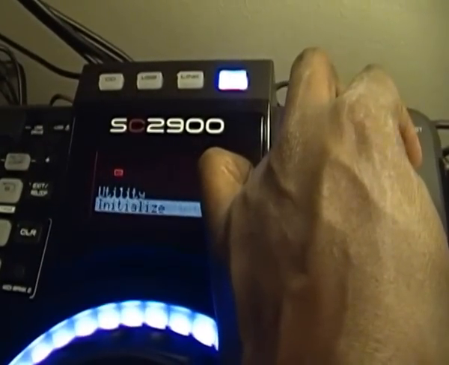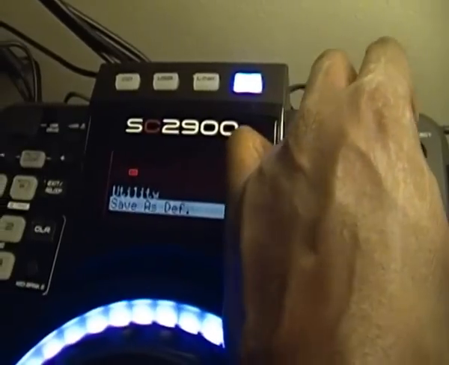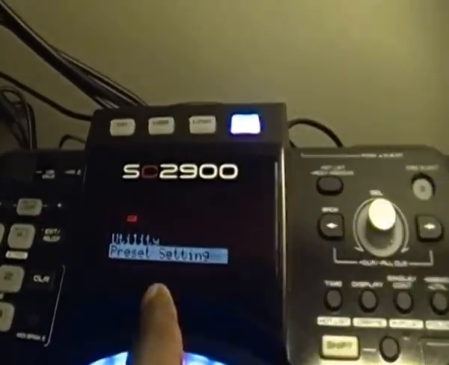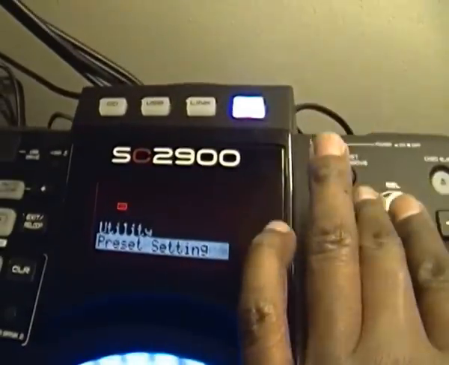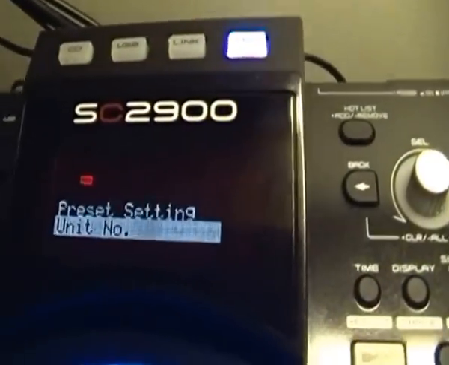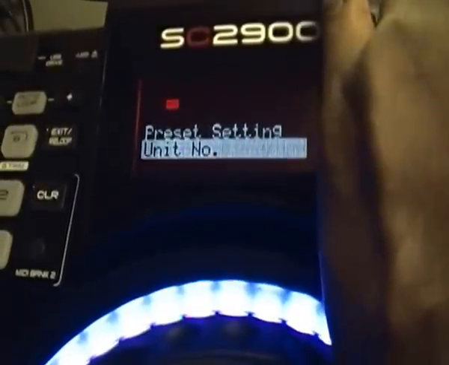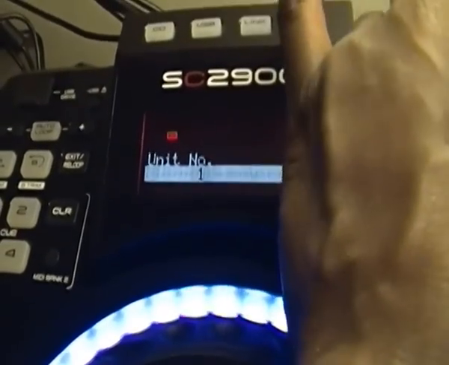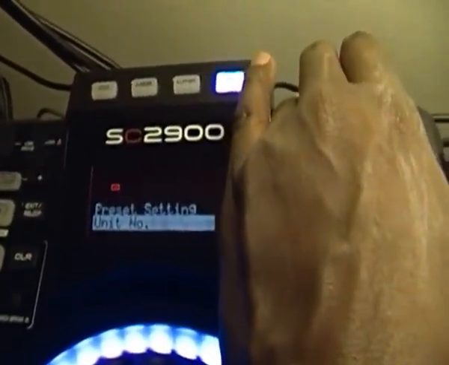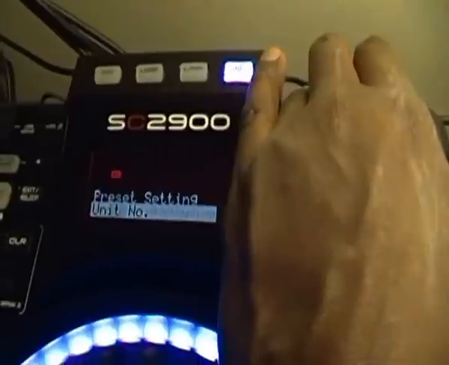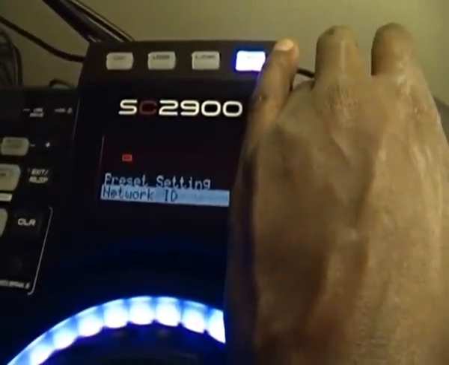So what you really need, if you look through all of these, is the one that says preset setting. Don't know if you can see that. If you click in, then you have some options now. So the first thing to look at is this thing called a unit number, okay? Unit number 1. Now you can assign, I'm not sure what the limit is, looks like 14, but basically you want to assign the actual number to the unit so that it's uniquely defined on your network. Okay, so I've set that to unit number 1.